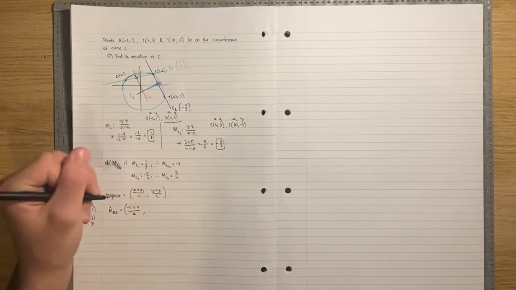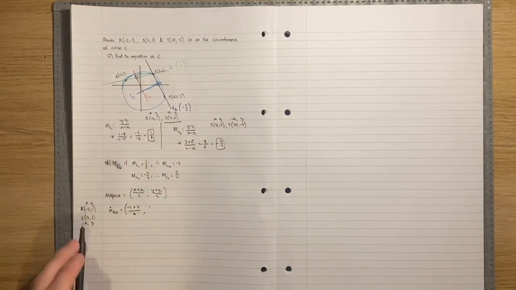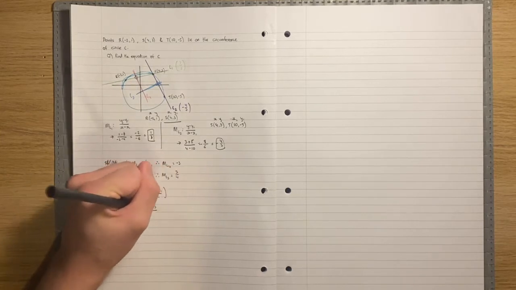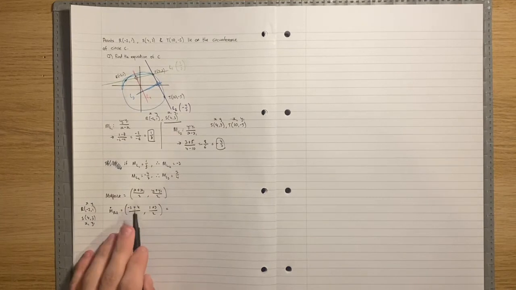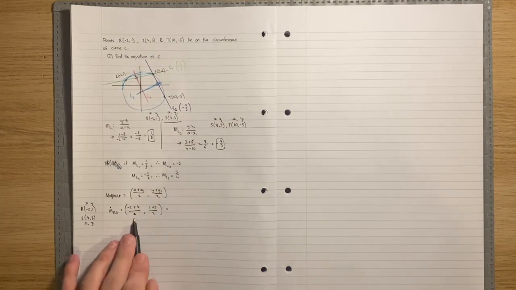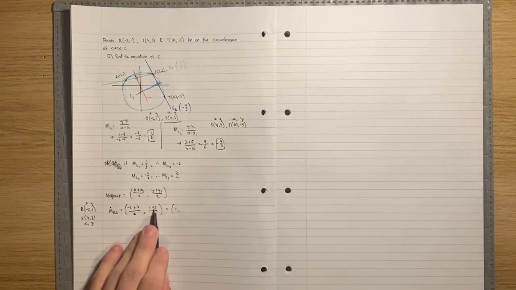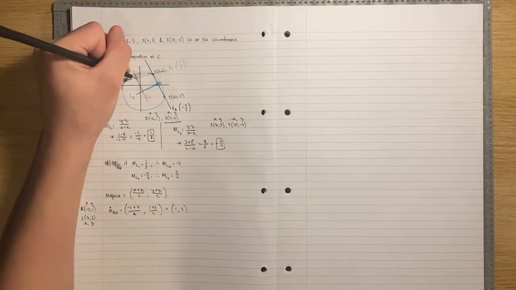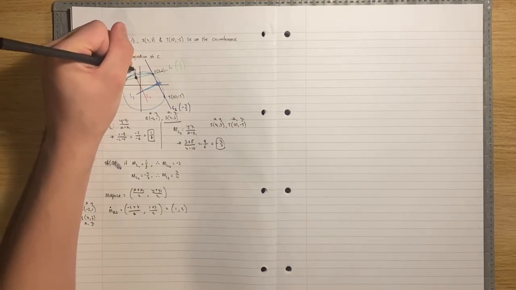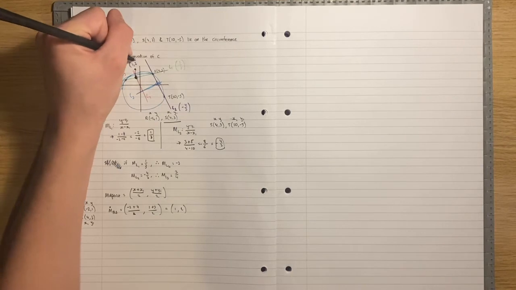Then our y coordinate is going to be y, which is 1, plus y1, which is 3, over 2. Then simplifying that, we get -2 plus 4, which is 2, divided by 2 is just 1. And then 1 plus 3 is 4, divided by 2, that's 2. So we know that this point here is going to be 1, 2.